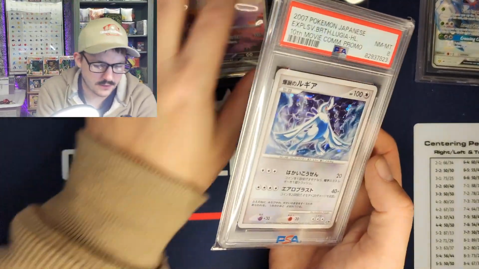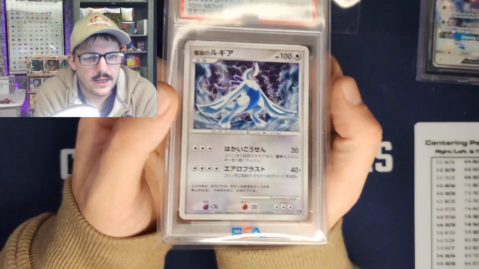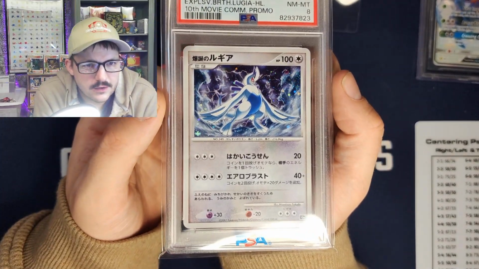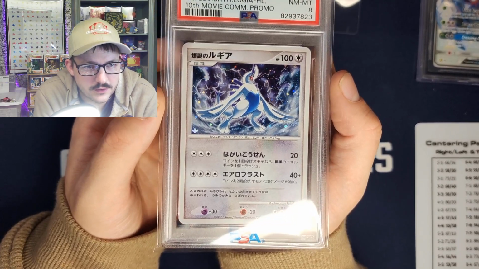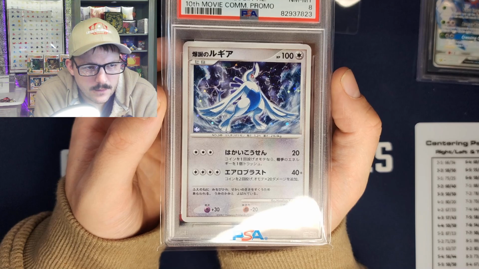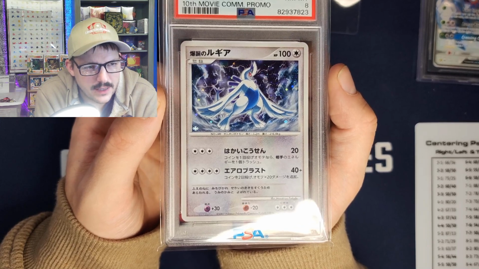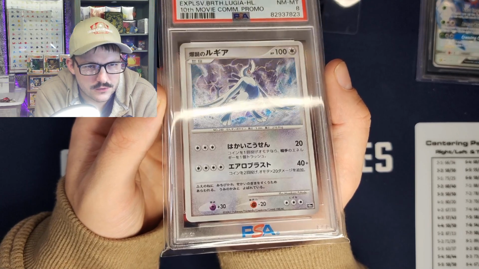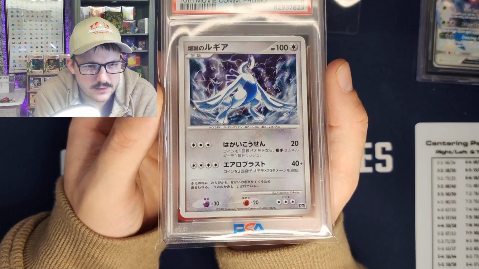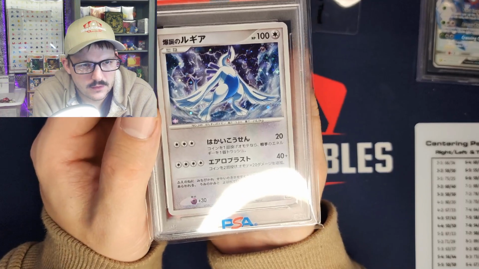So here's a card I just recently sent off, and I honestly thought this was a really good contender to be a 10, right? So I got it back and I automatically was thinking, man, I really thought this was going to be a 10. What are the issues with this card to make it an 8, right? So let's look.